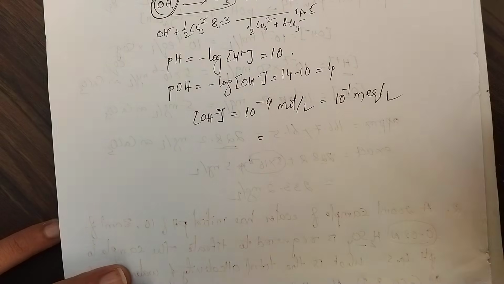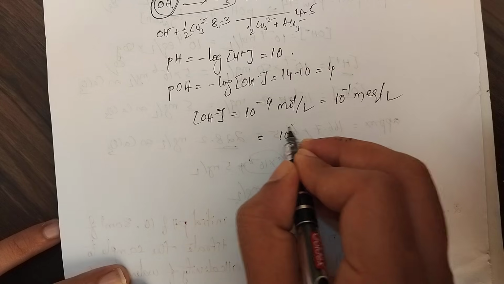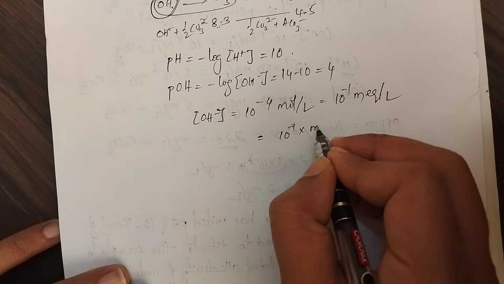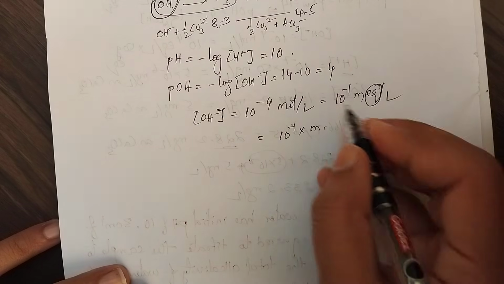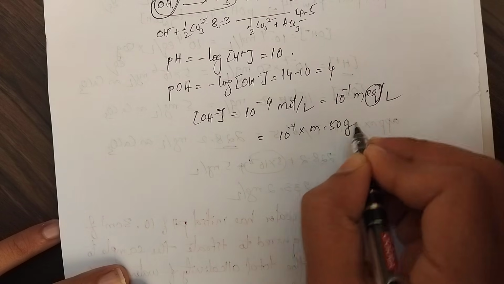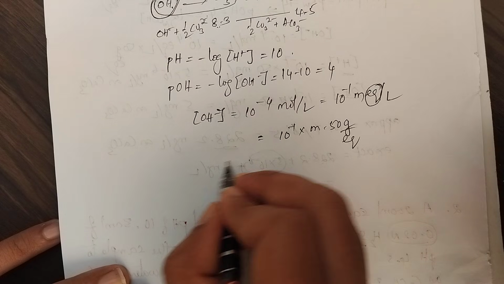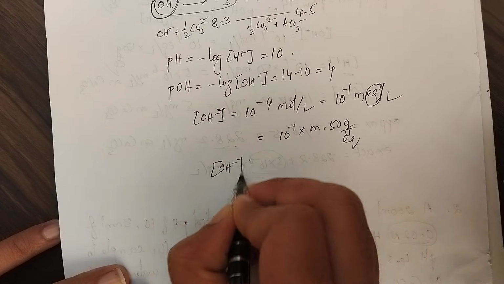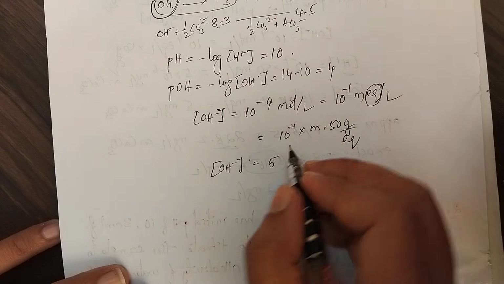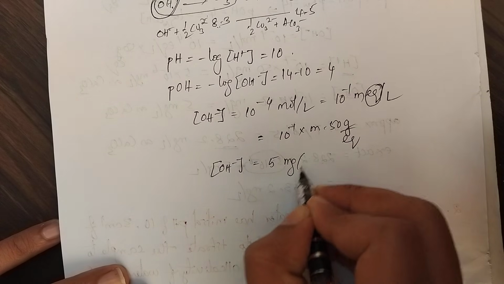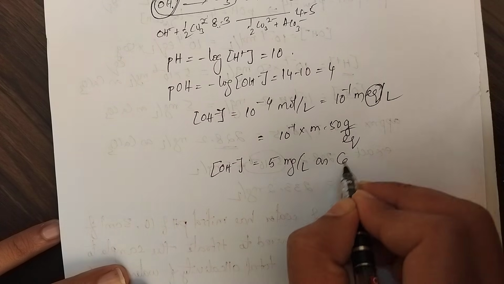If I express it in CaCO3 concentration, this would be 10 power minus 1 into milli equivalent in CaCO3 would be 50 gram per equivalent, so the concentration of OH minus ion would be 5 milligram per liter as CaCO3.